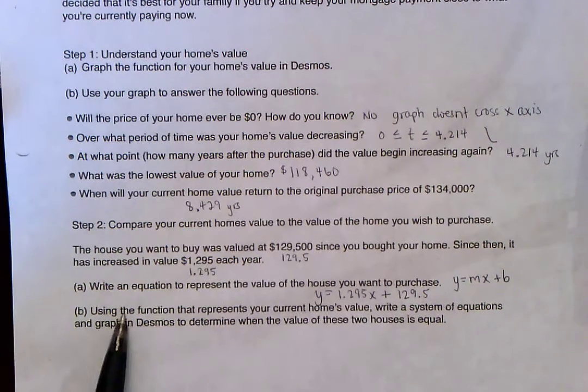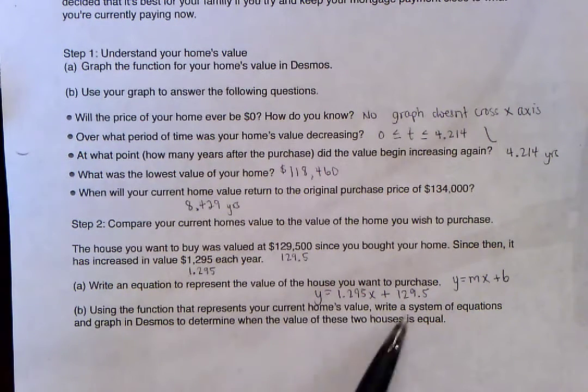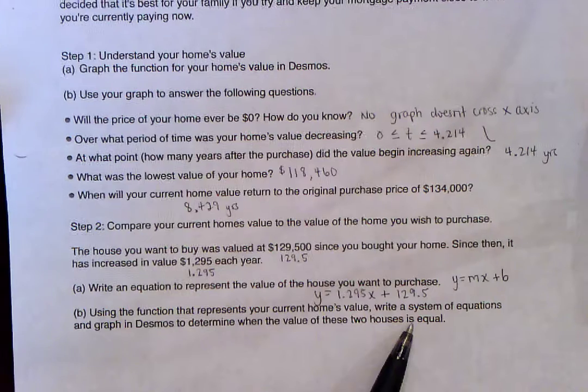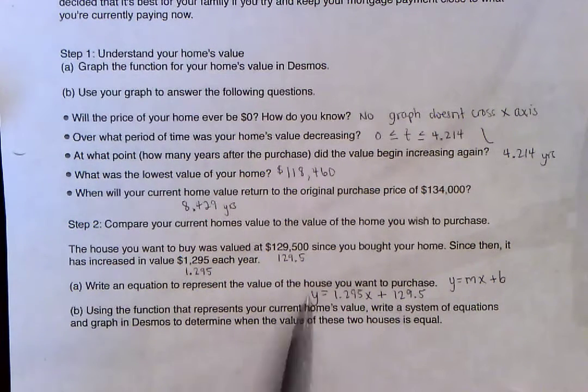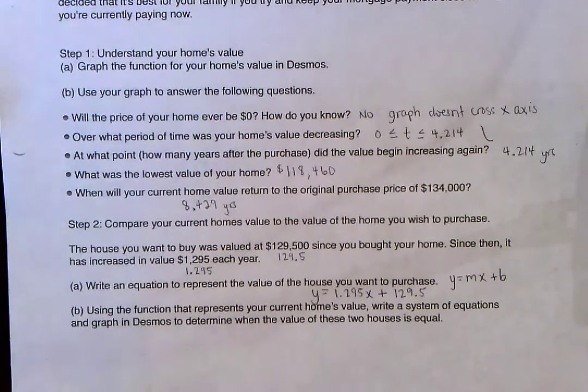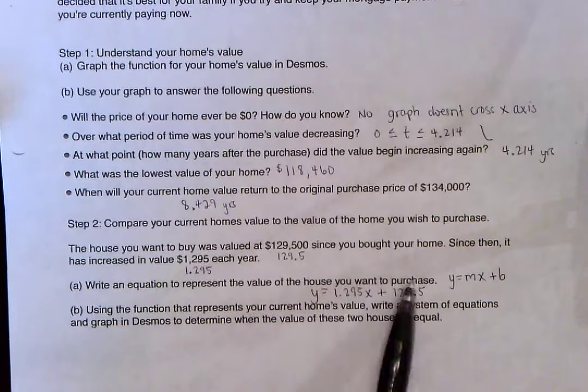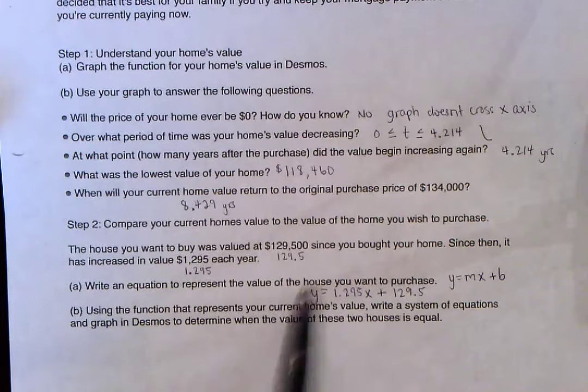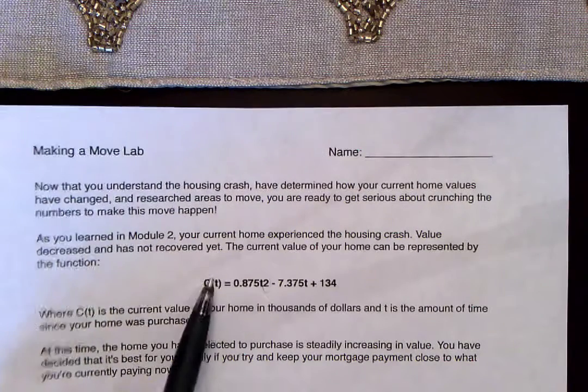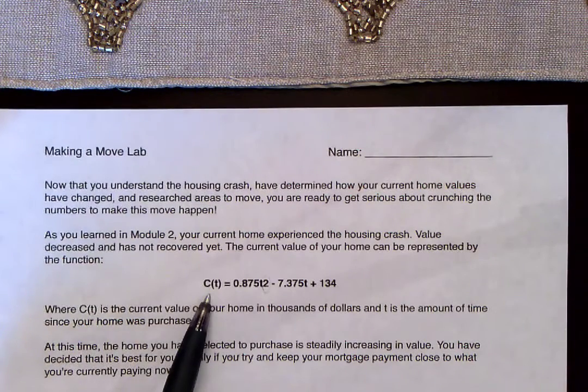And then it says, using that function, write a system of equations and graph to determine when the values of these two houses are equal. So we don't have to necessarily write it like I've got it in here for you, but it's this equation right here for the house we want to purchase, and it's this equation right here for the current home that we have.